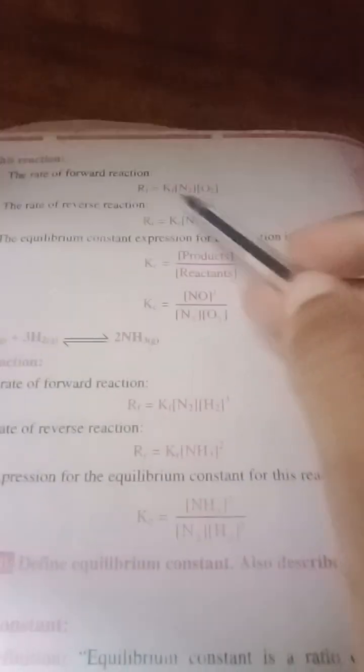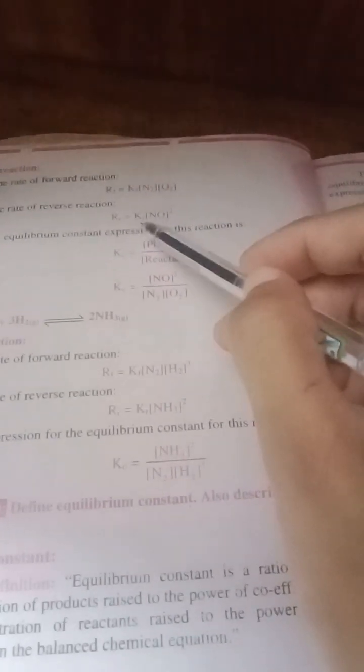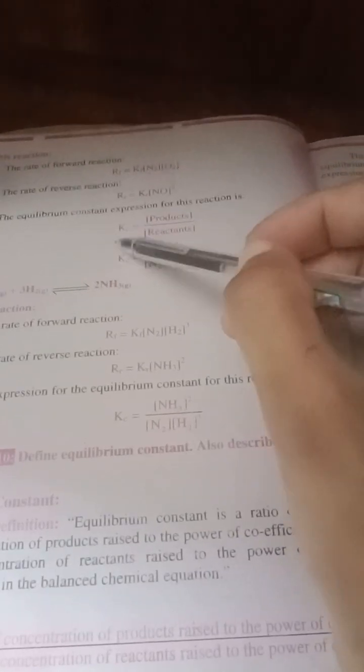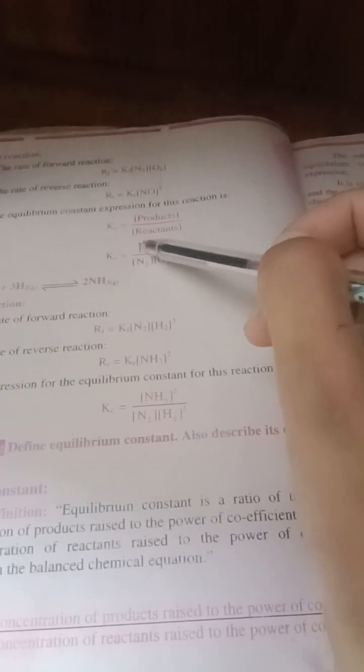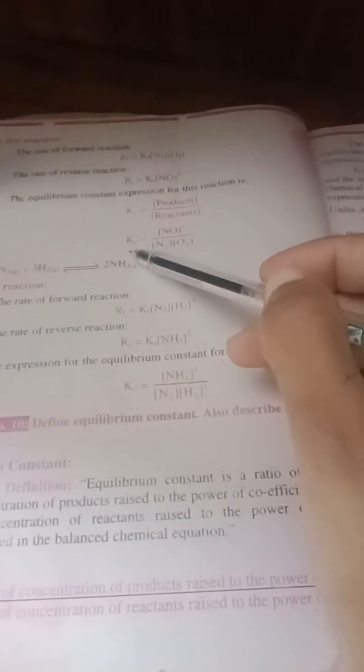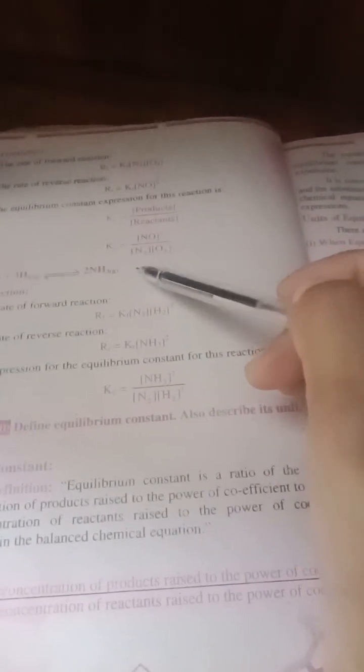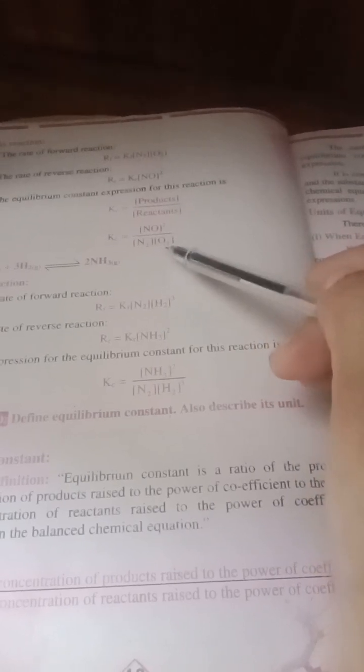N2(g) plus O2(g) gives 2NO(g). For this reaction, the rate of the forward reaction is equal to Kf [N2][O2]. The rate of the reverse reaction is equal to Kr [NO]^2. The equilibrium constant expression for this reaction is Kc equal to product upon reactant, so Kc is equal to [NO]^2 upon [N2][O2].